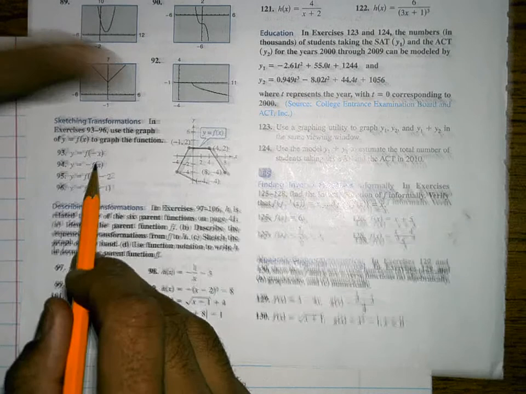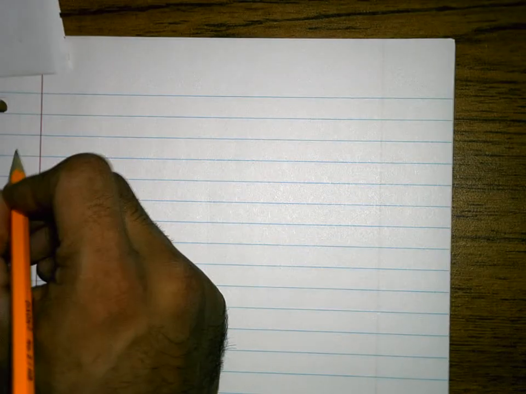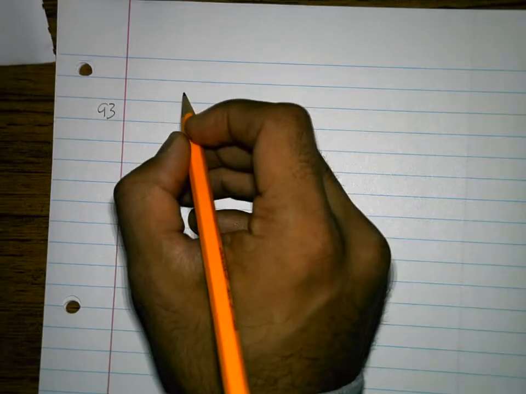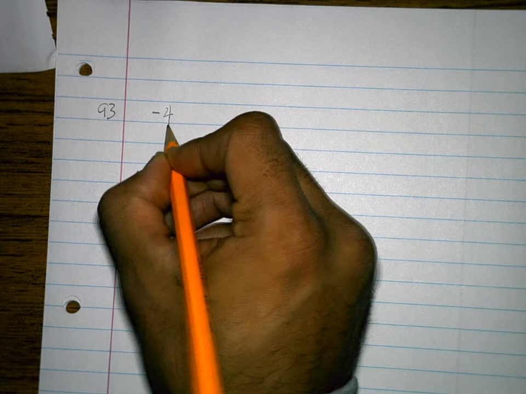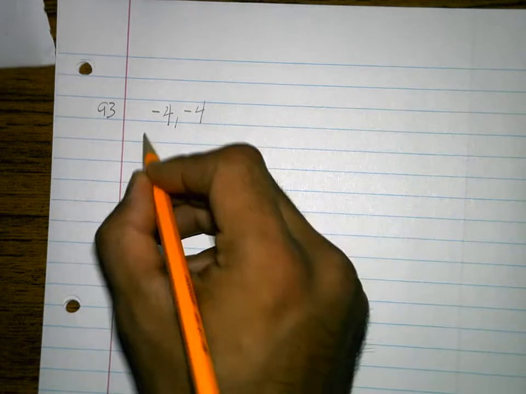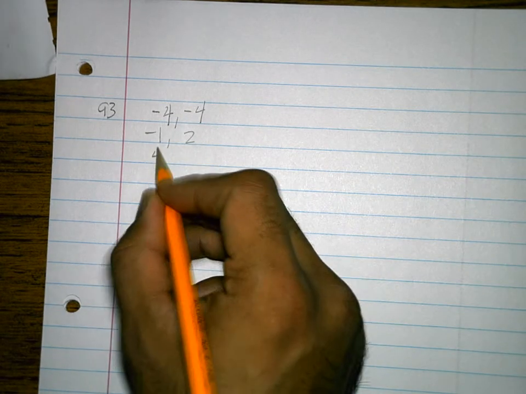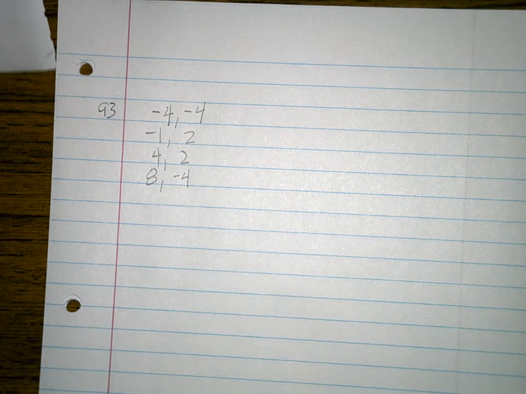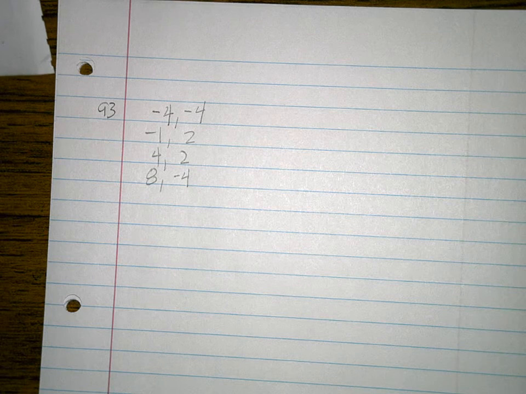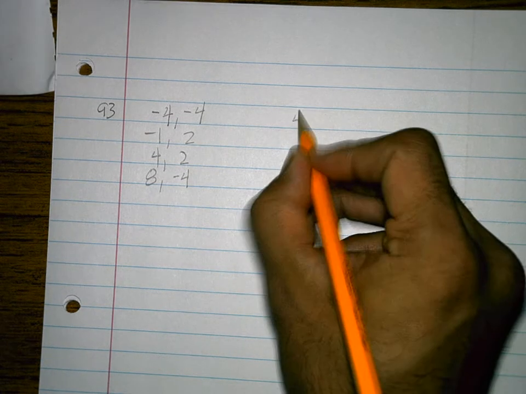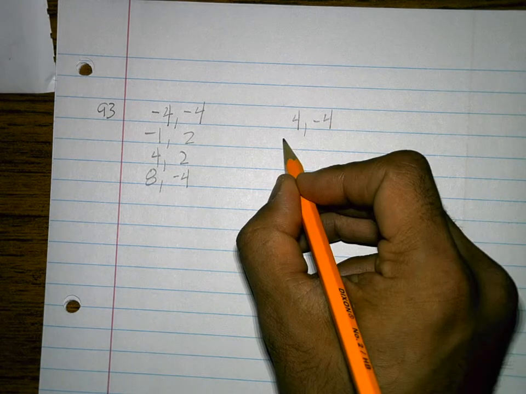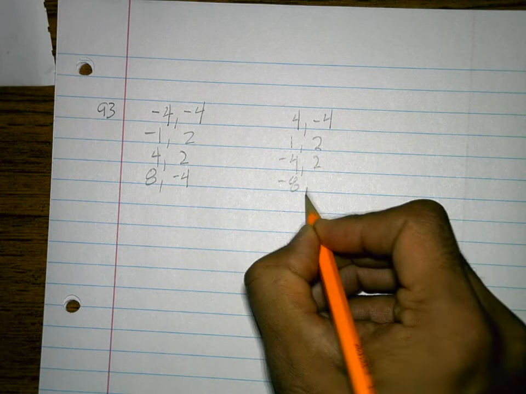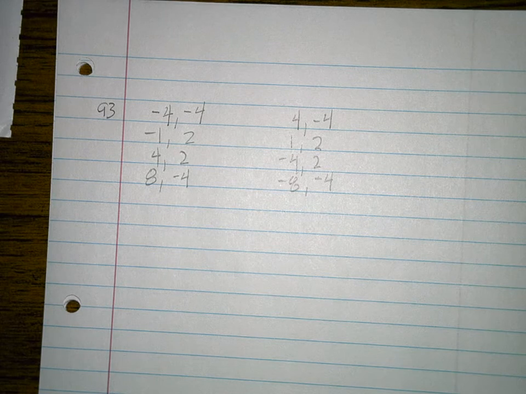So I'll do one of these, like I'll do 93. The points they give me, just to give you an idea what's going on, are (-4, -4), (-1, 2), (4, 2), and (8, -4). Those are what's given in f of x. Well, f of negative x would be this. That's what would be there.